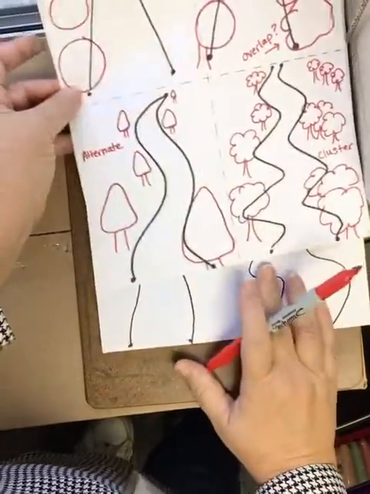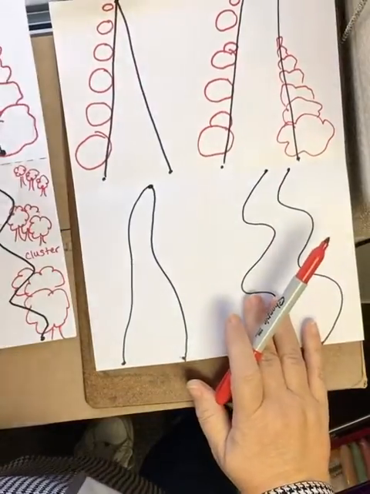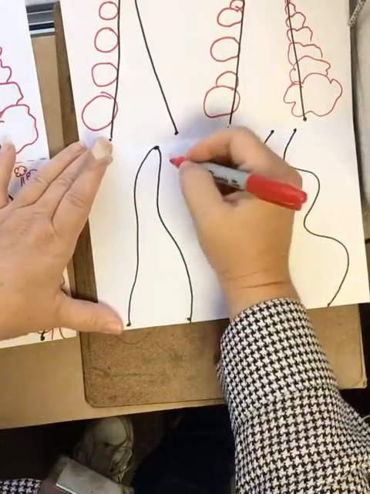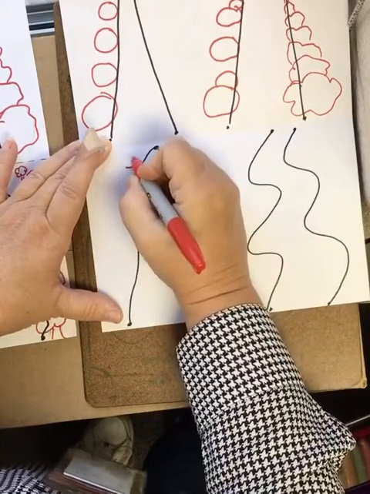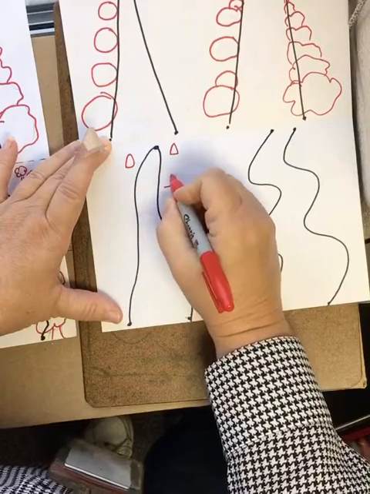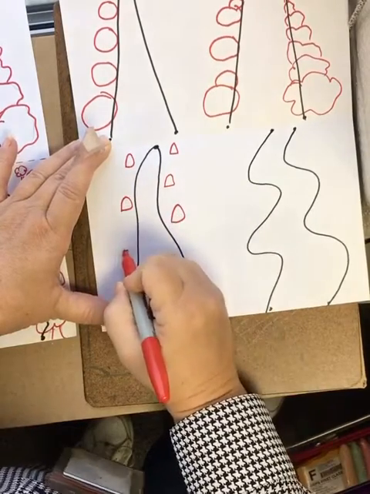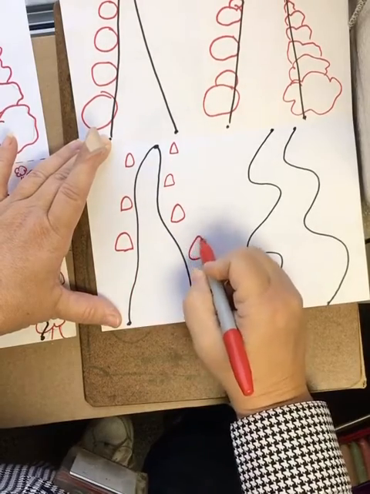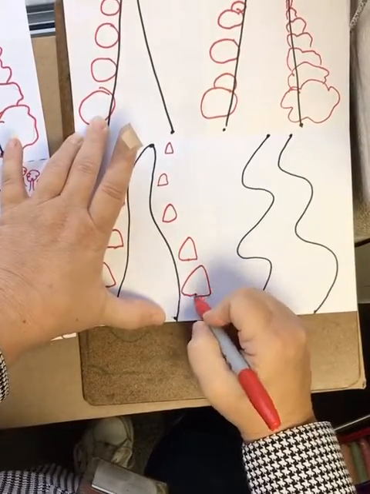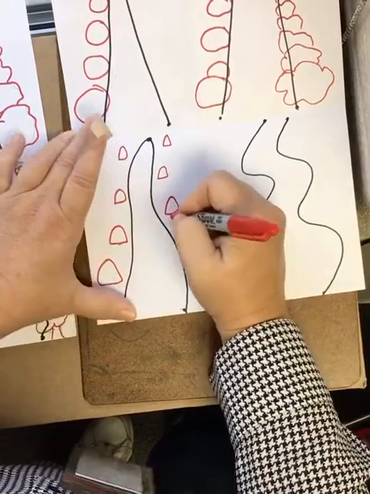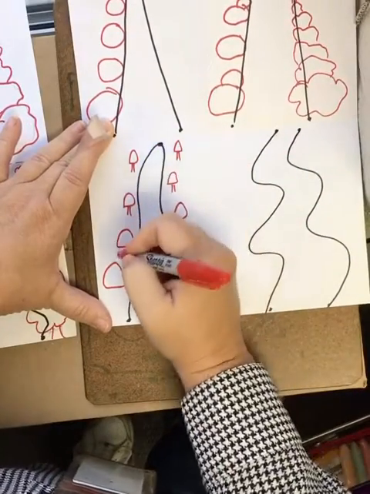The next one, we want to alternate on each side of the path or the river. So I'm going to start on one side. I'm going to just do some little triangle trees. And they get a little bit bigger on each side. And then I can go back and add the tree trunks. Tree trunks are the same way. They're usually not straight up and down. They get a little bit bigger as they go to the bottom.